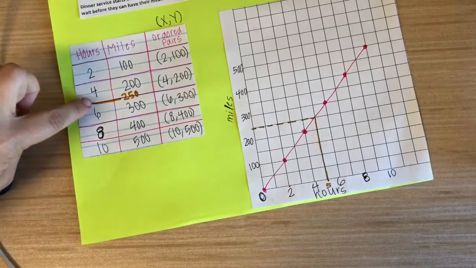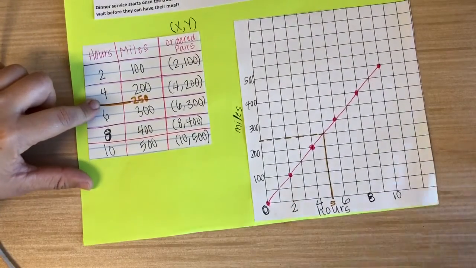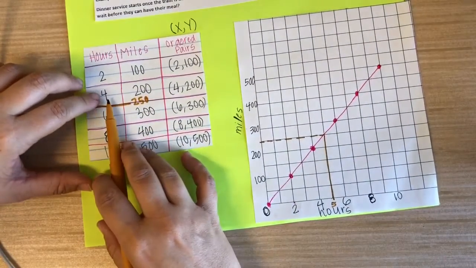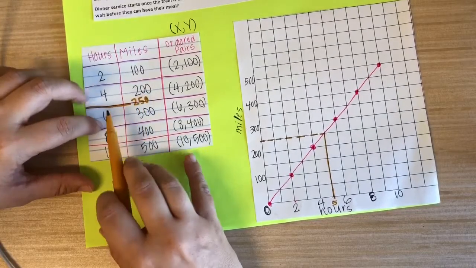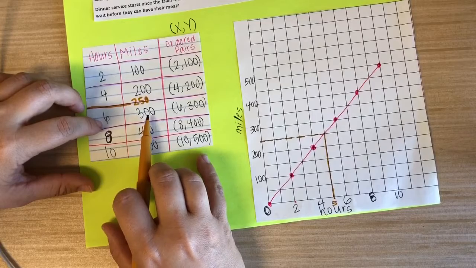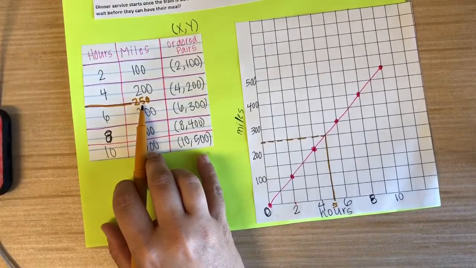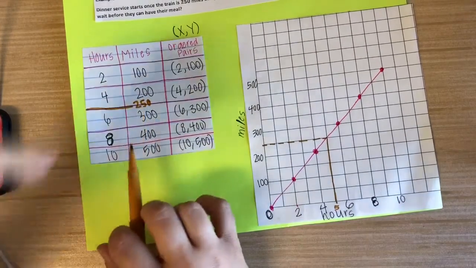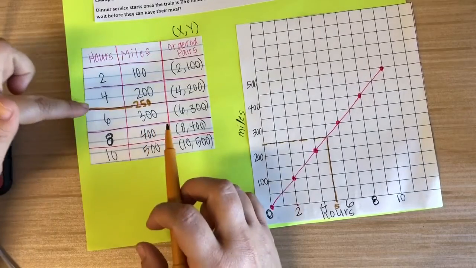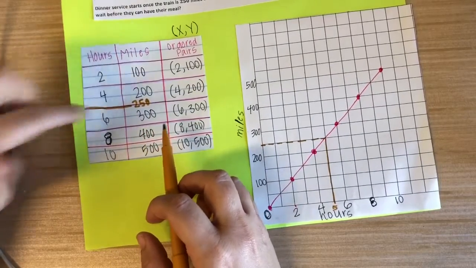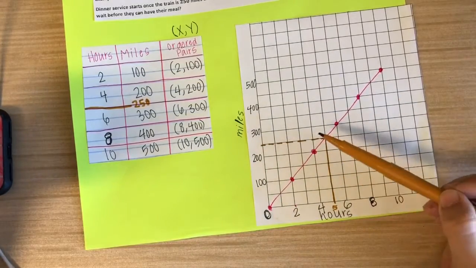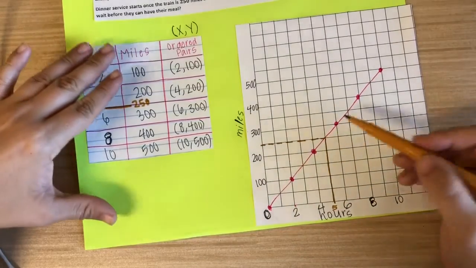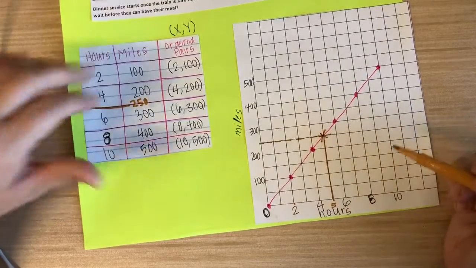You also could have noticed that by plugging it in your chart. If it takes 4 hours to travel 200 miles and it takes 6 hours to travel 300 miles, well, 250 miles, that's exactly halfway in between 200 and 300, and 5 is exactly halfway between 4 and 6. But I also wanted to show you how that is represented on our coordinate plane as well. That number would be right here.